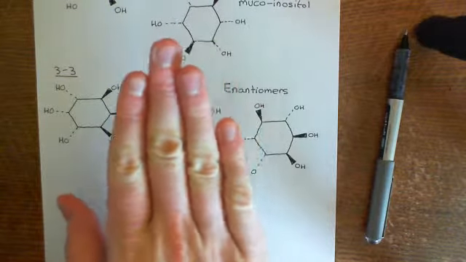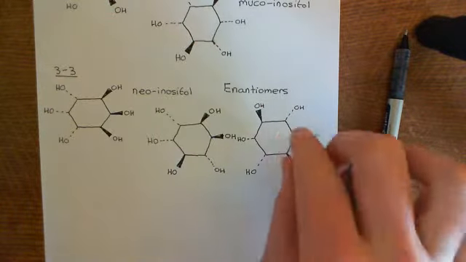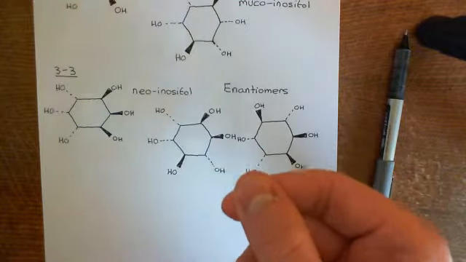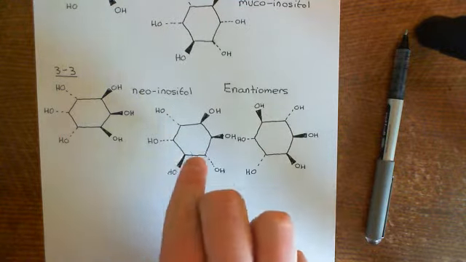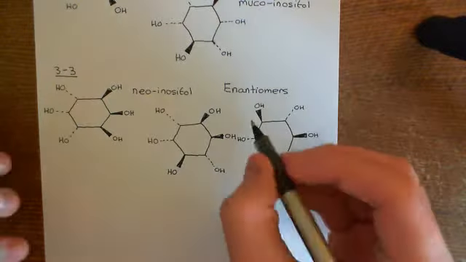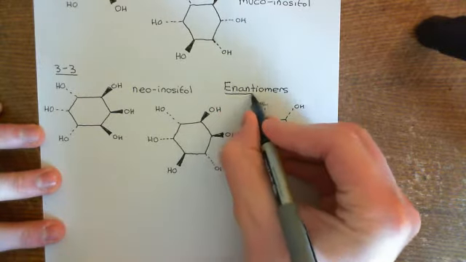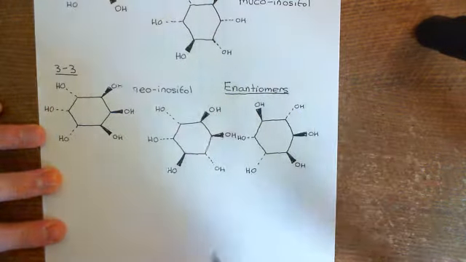If you imagine having a mirror here and taking the reflection, then if you flip this like a coin, that's the mirror image this molecule would see, so they are enantiomers. And that is going to affect their naming.